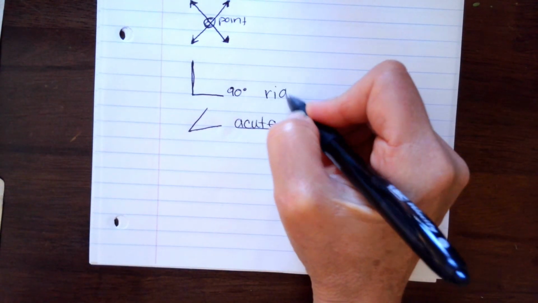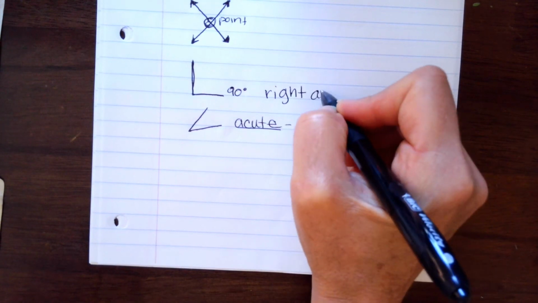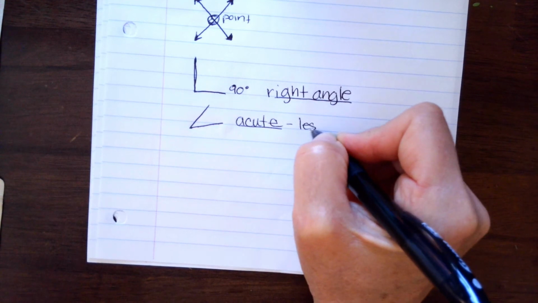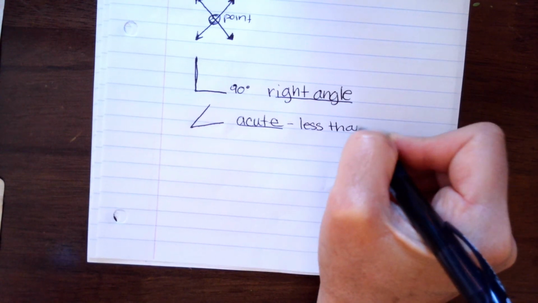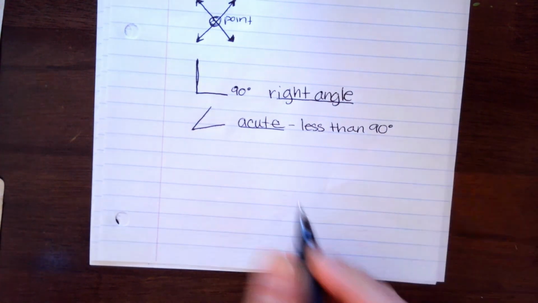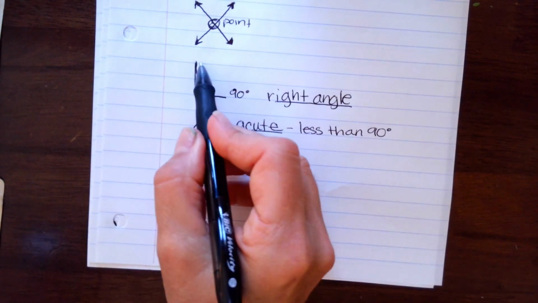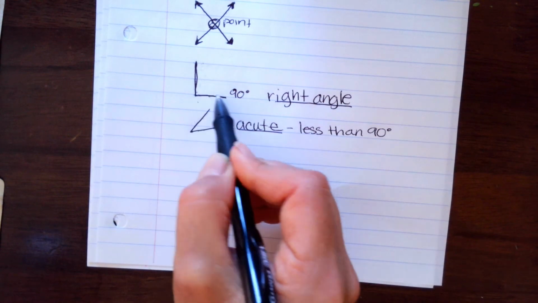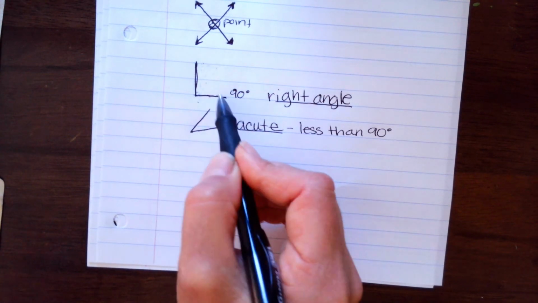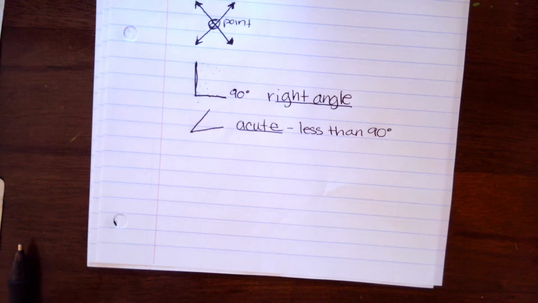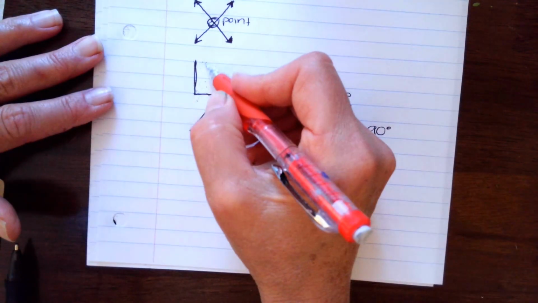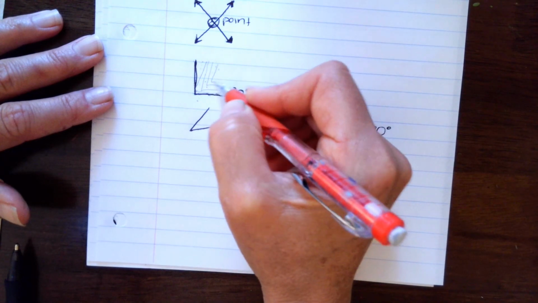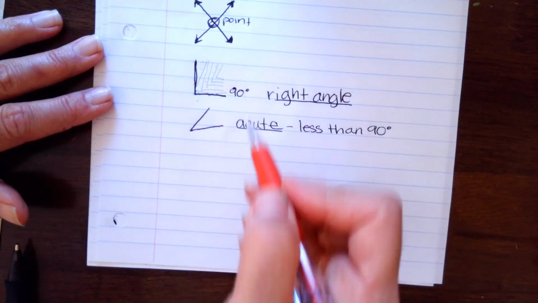If it's exactly 90 degrees, it's called a right angle. An acute angle is less than 90 degrees. So it's smaller than an L. So anything right here, anything right here, any of these angles, let me draw them out. Anything that looks like this would be an acute angle.